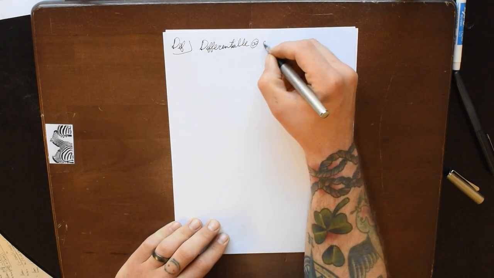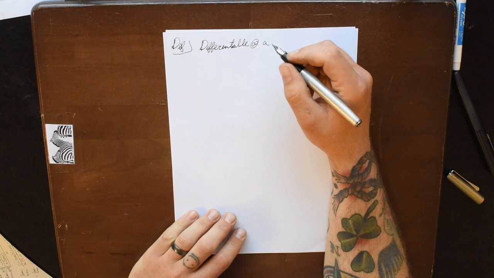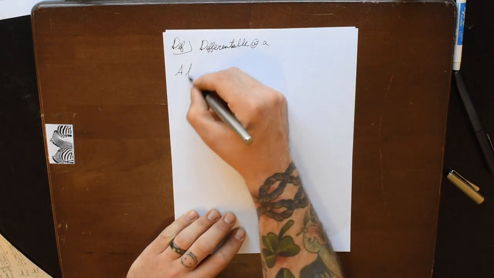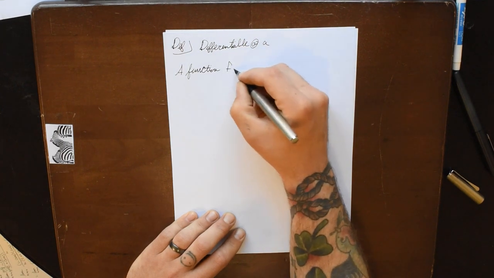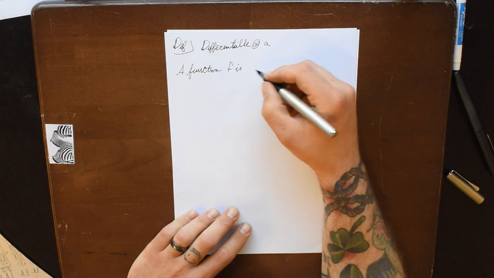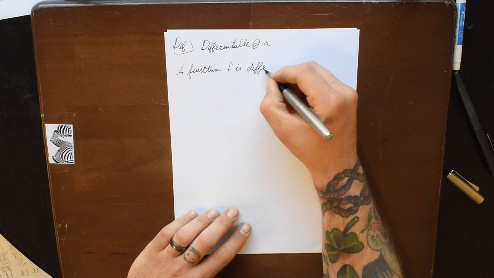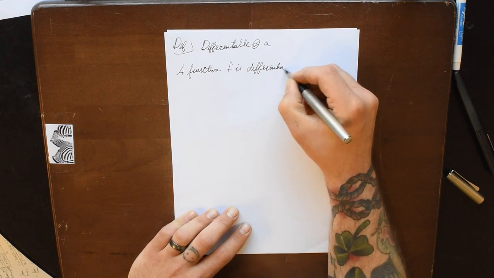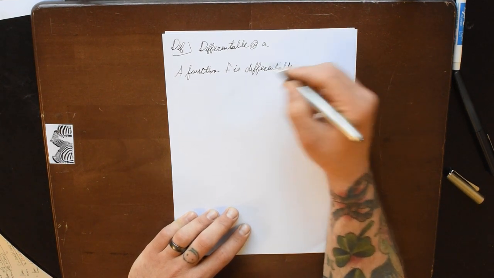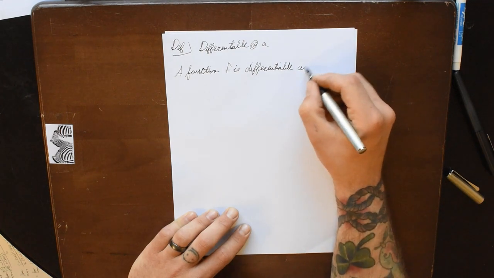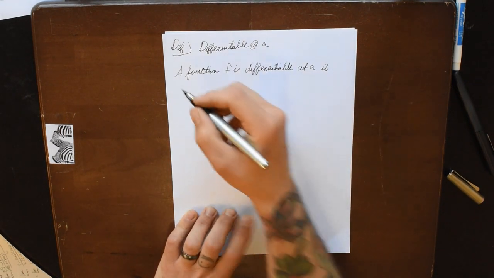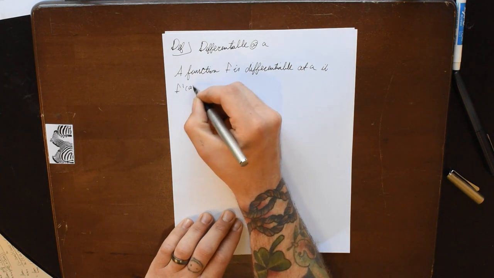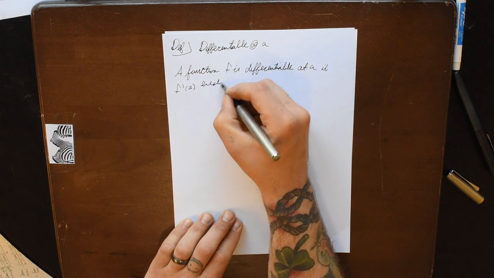A function f is differentiable at a if f prime of a exists.